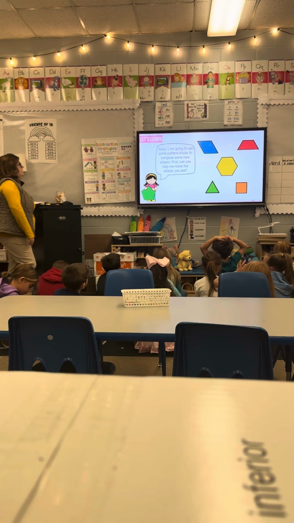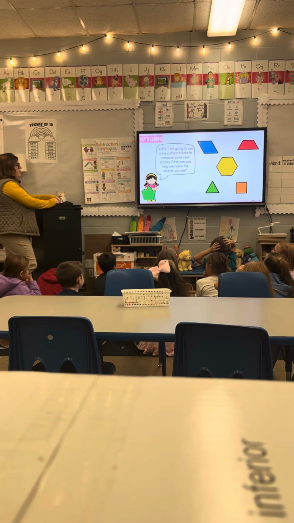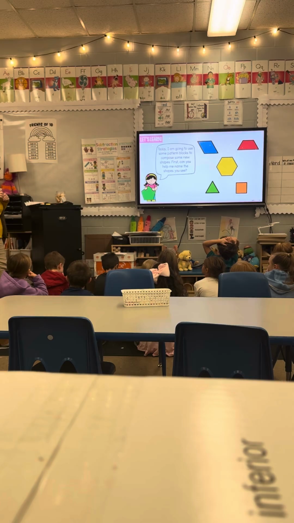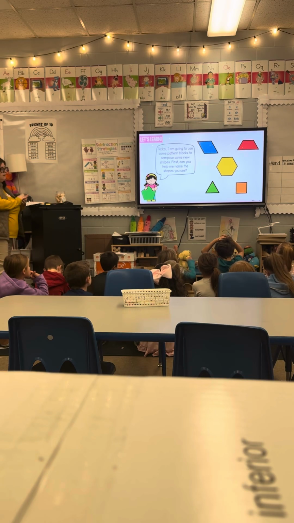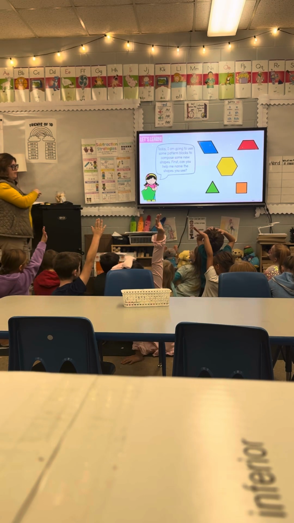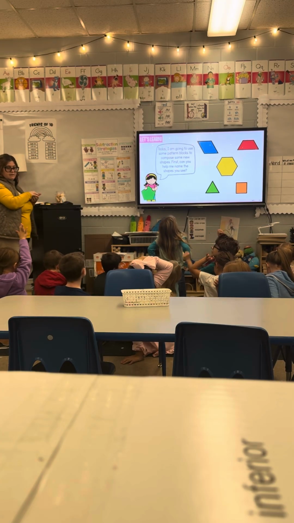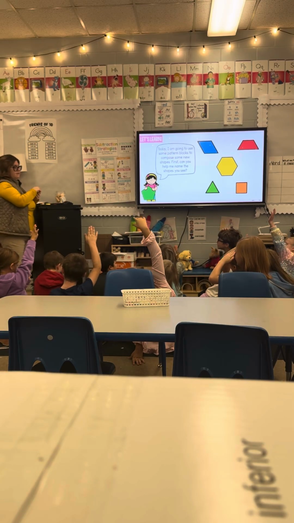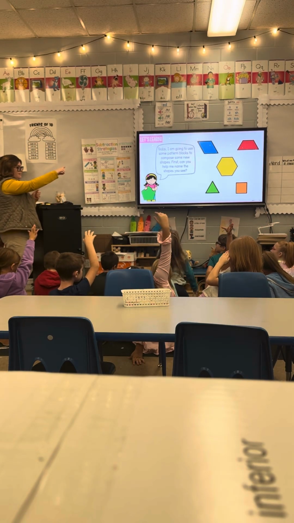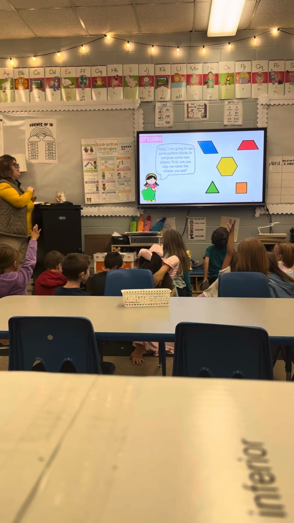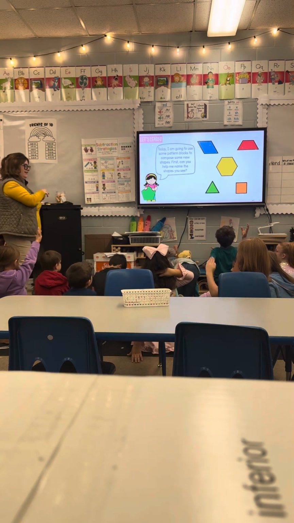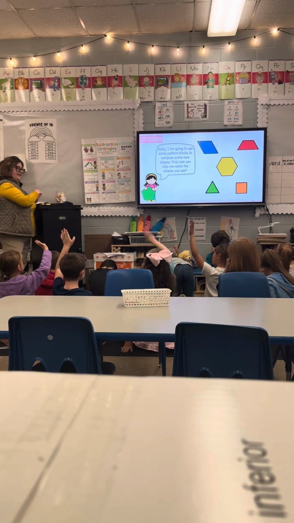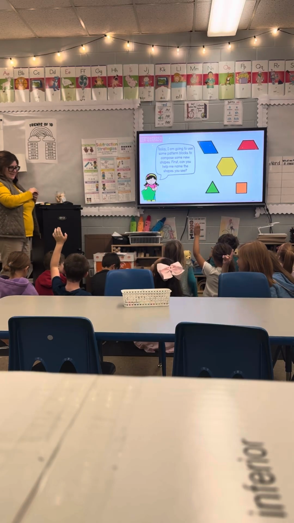So today I'm going to show you how to use some pattern blocks to compose some new shapes. First, can you help me name the shapes that you see on the screen? So what's the blue one? A rhombus. What's the red one? Trapezoid. And the yellow one? Hexagon. Green one? Triangle. And the orange one's the square.